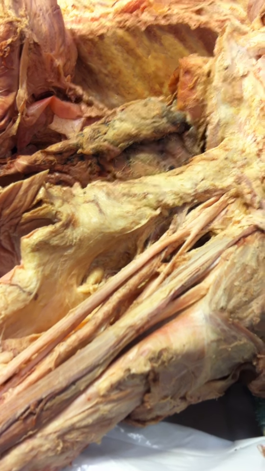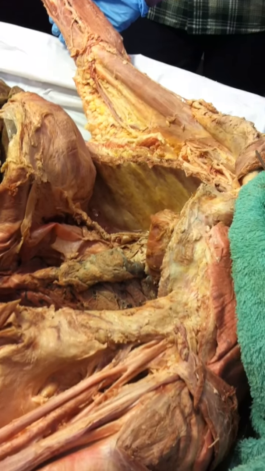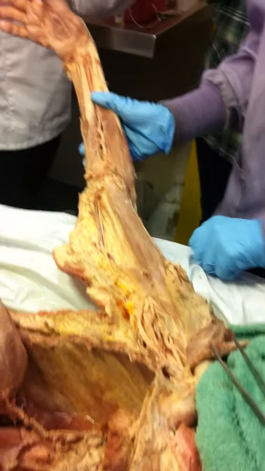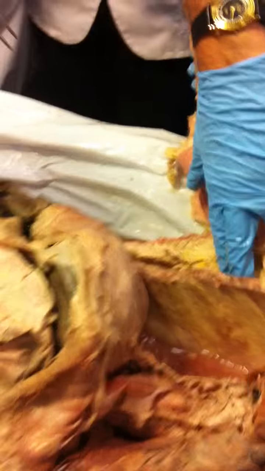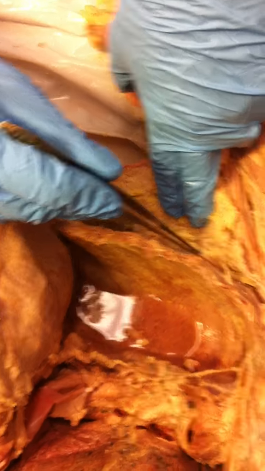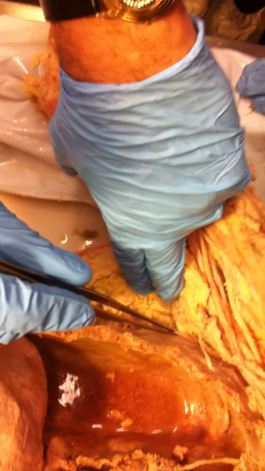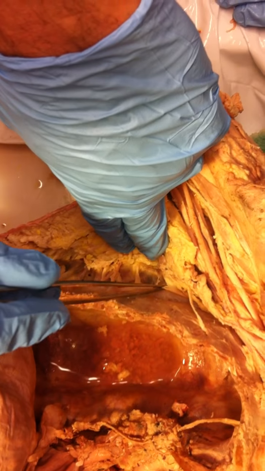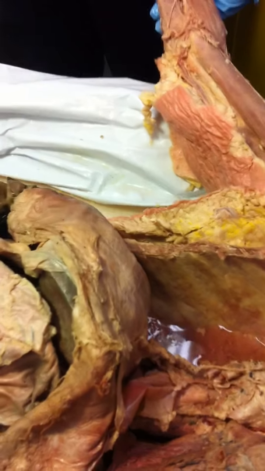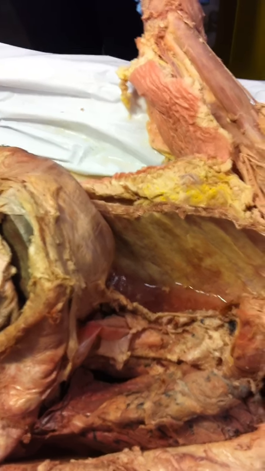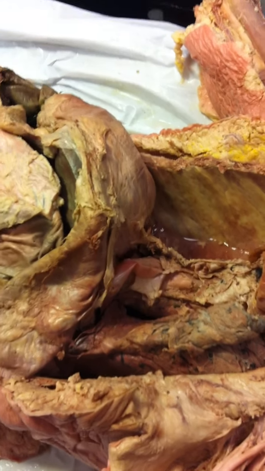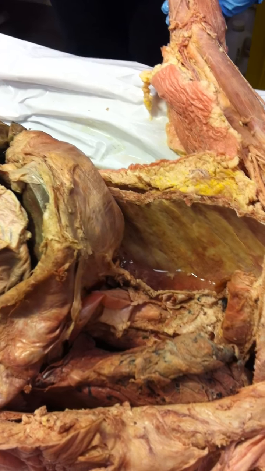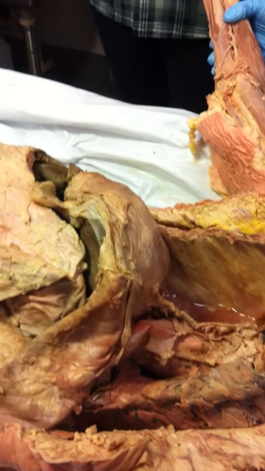Excellent. Another important nerve. What do we have? Look at that nerve. That's an important nerve in females. Mammary? No. Yeah, that's the important nerve: the lateral thoracic nerve. That supplies the serratus anterior muscle.